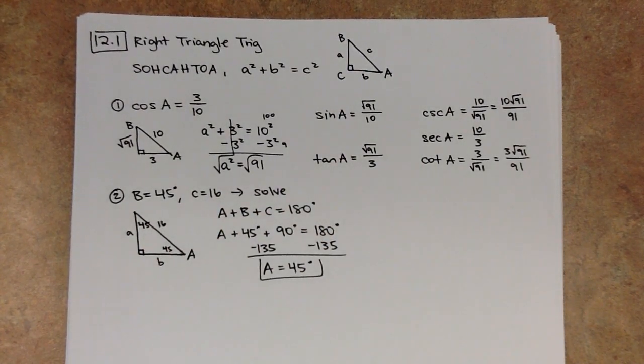Got that. And then we're going to use Sohcahtoa to find the other pieces. Based on either one of the 45-degree angles, now here's a little hint.